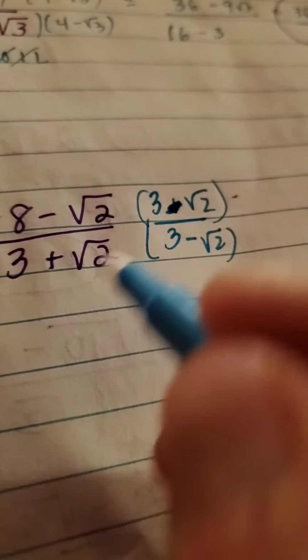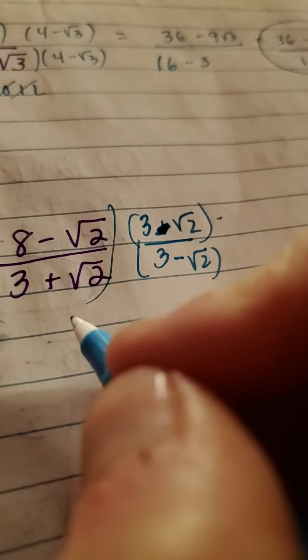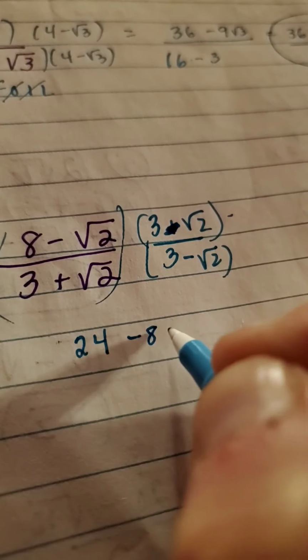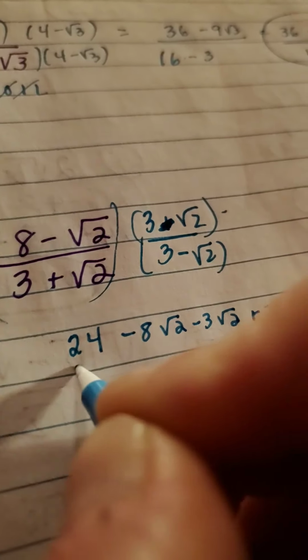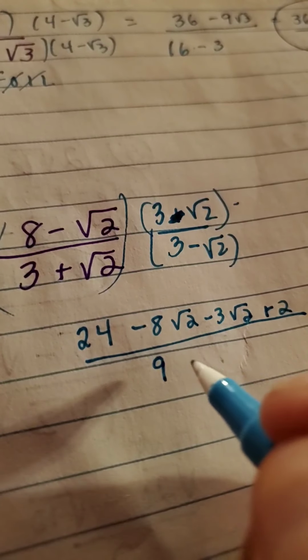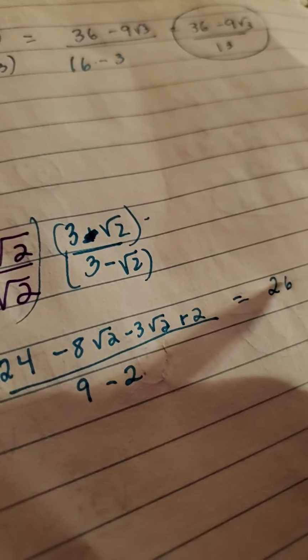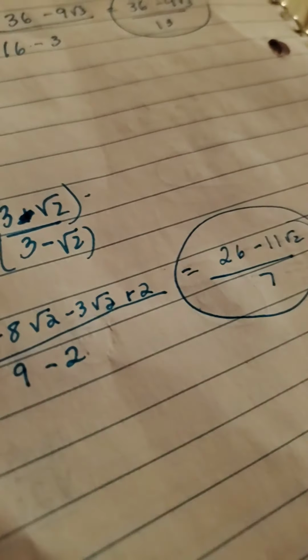So I've got this set up now. There's some parentheses. So we're going to FOIL the top. So I get 24 minus 8 radical 2 minus 3 radical 2 plus 2. And on the bottom, I've got my first terms. My outer and my inner are going to cancel. So I get that. So my final answer for this problem appears to be 26 minus 11 radical 2 over 7. Okay, I'm tired.